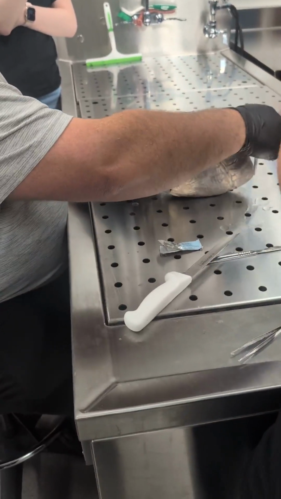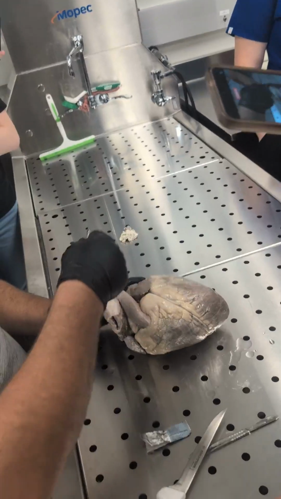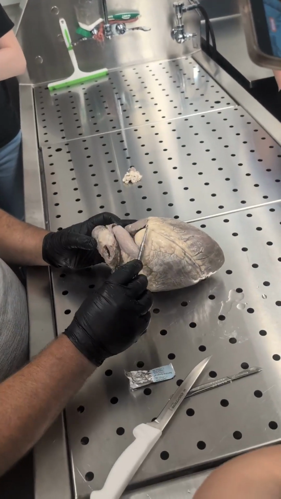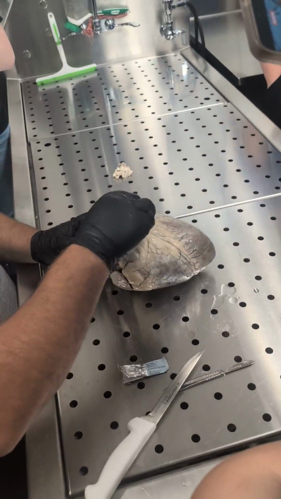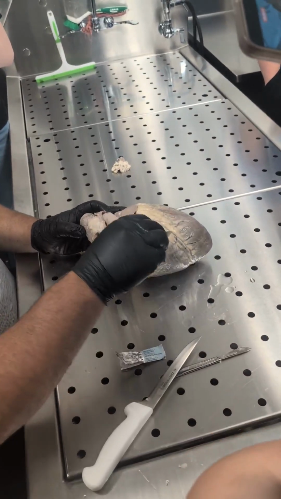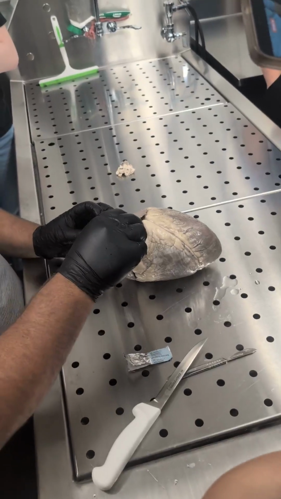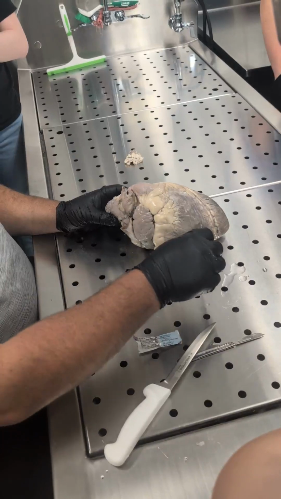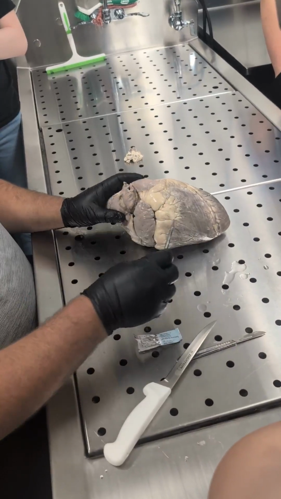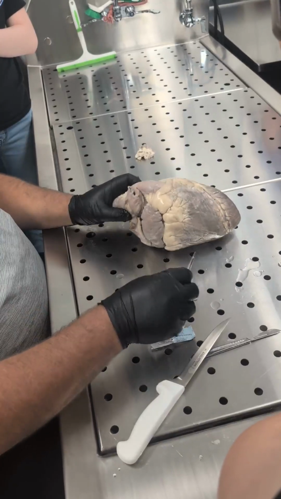So obviously we have the apex of the heart down here. The base of the heart is going to be up here. This is going to be the right side. This is going to be the left side. So we have left ventricle, we have left auricle or left atrium, we have the right ventricle, and then the right auricle on the right side.